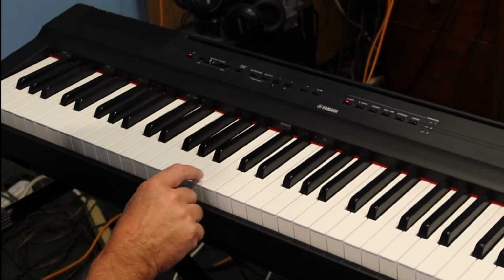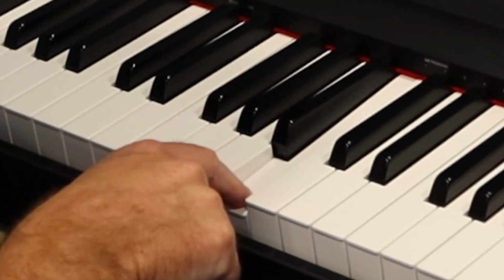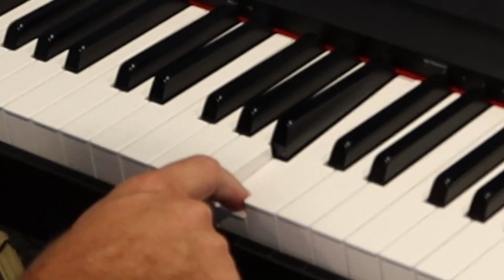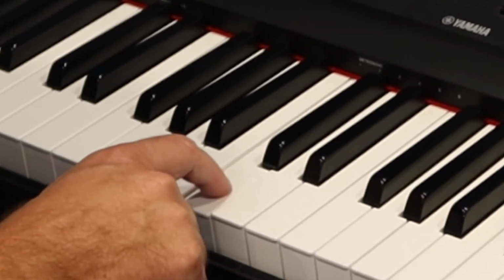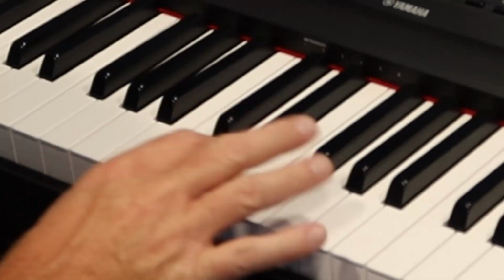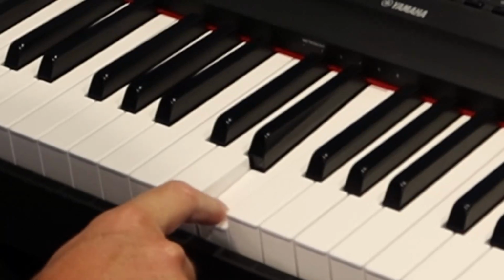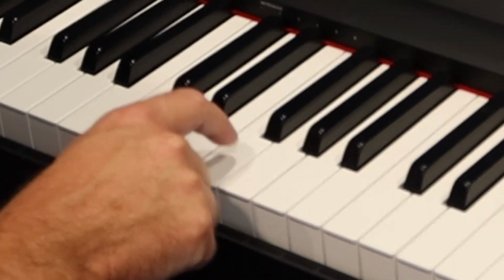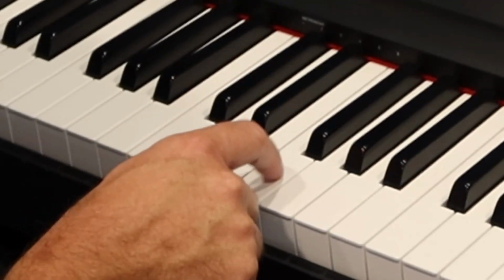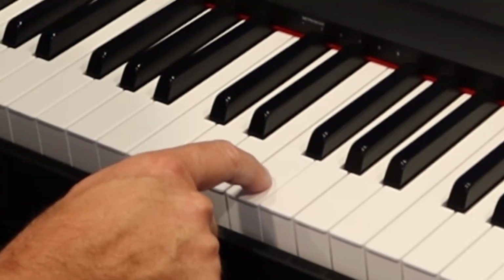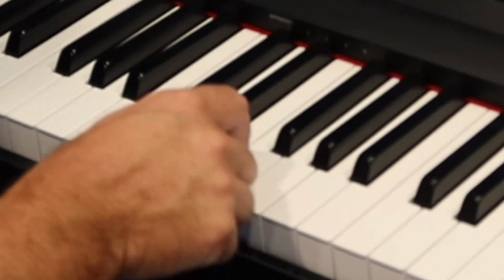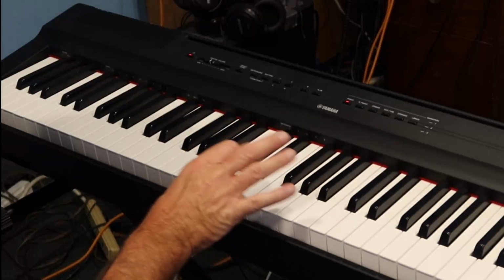Here's what I mean. If I'm on B, there is no B sharp really, it's just C. So I'm going from B to C. Or up here, if I go from E, there is no E sharp, it's really just F. So there's no black key there. Same thing if I'm going down. If I go from F, instead of F flat, I've got E. So just remember those 2 places.